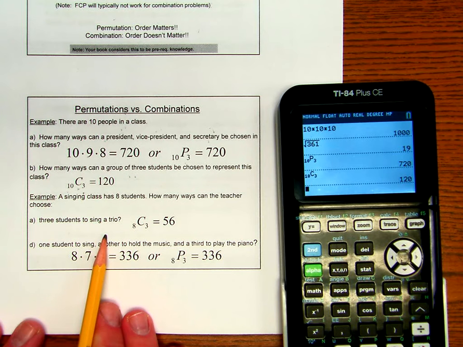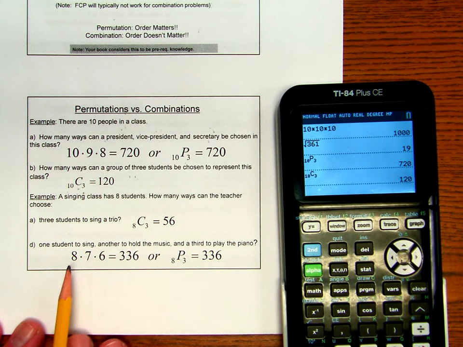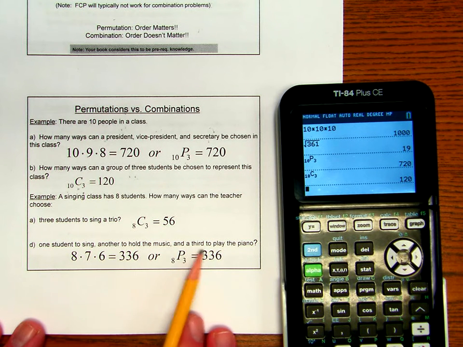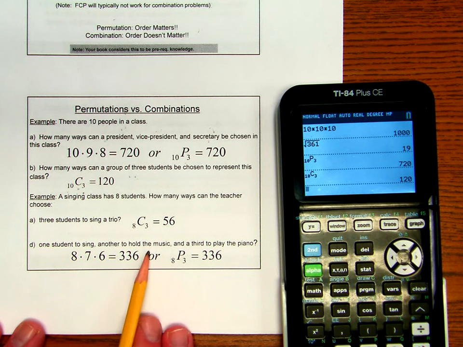There's no distinguishing between who's chosen first, who's chosen second, who's chosen third. Combination. Here, we're picking 3 people with 3 individual responsibilities. 1 person singing, 1 person's playing the piano, another one's holding the music. If I had to guess, this would be the least talented person in that particular group, but that's a different story. So, back to the problem.